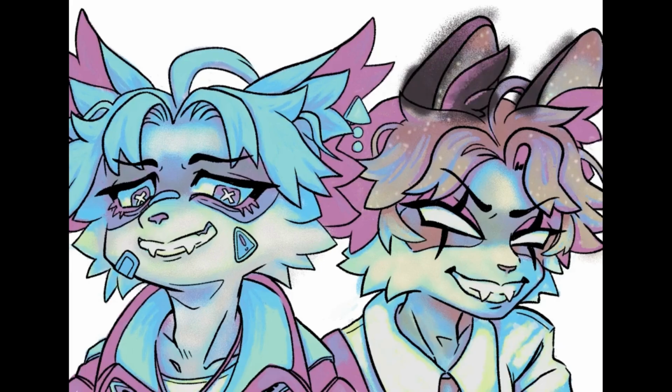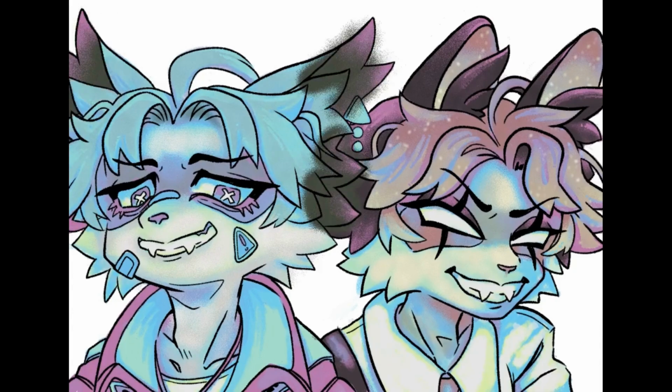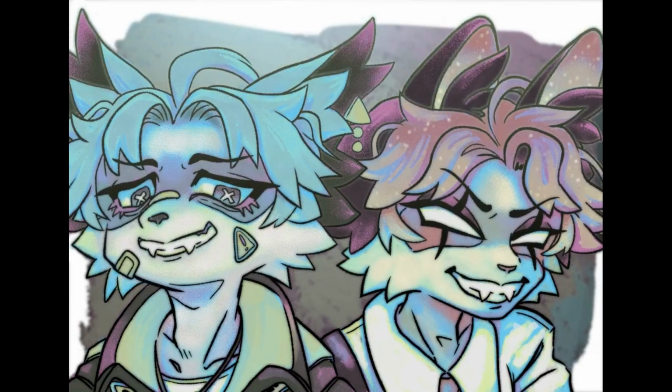I liked the textured brushes. I feel like textured brushes can do a lot of work for you. You don't have to render as much when you have a brush that has an interesting texture. It adds visual depth to the piece.